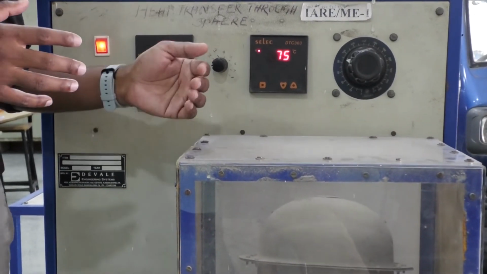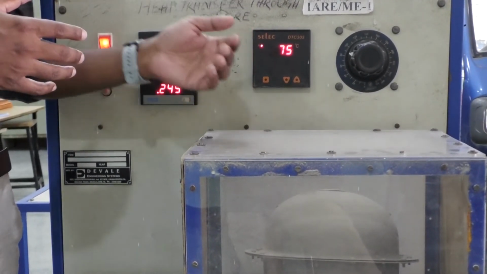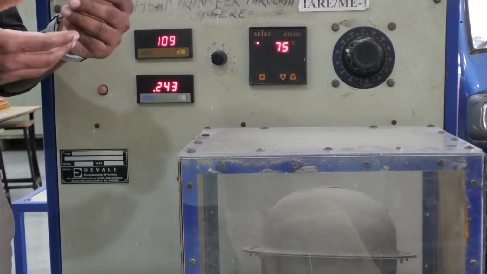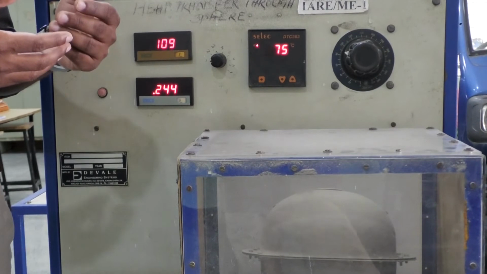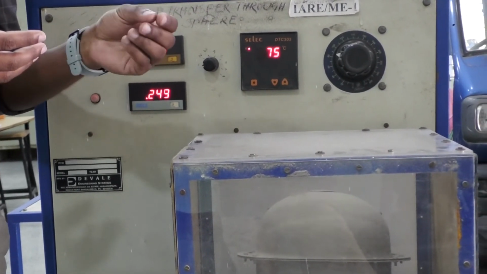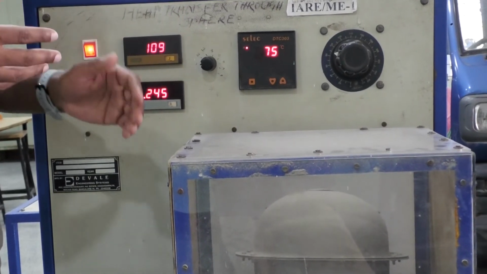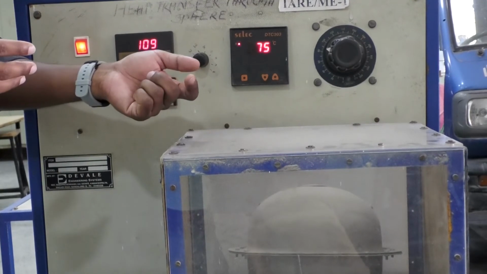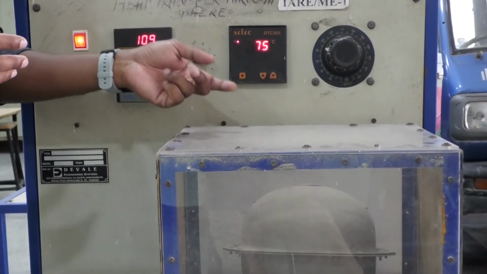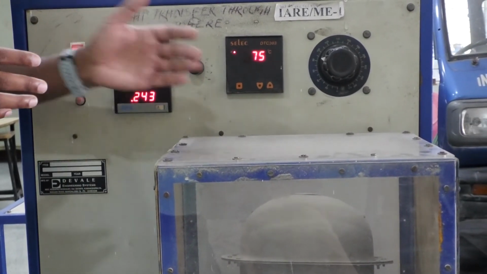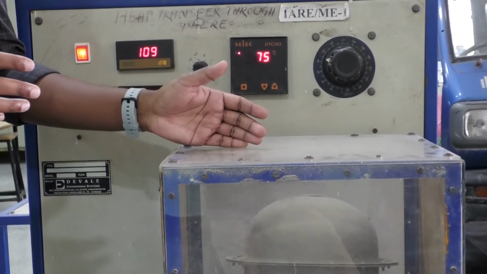Wait for 5 minutes, then again take the readings from T1 to T8 and check the readings before and after for any variation. The variation should be approximately 1 to 2 degrees centigrade. If it is more than 2 degrees centigrade, wait another 5 minutes and take the readings from T1 to T8 again, until the steady state temperature is reached in the sphere.